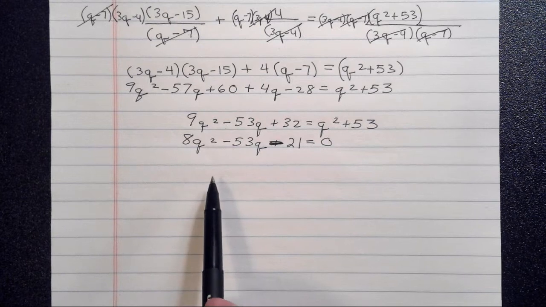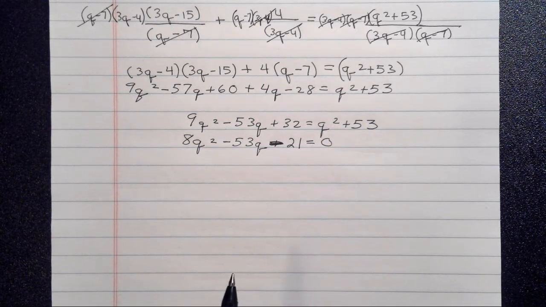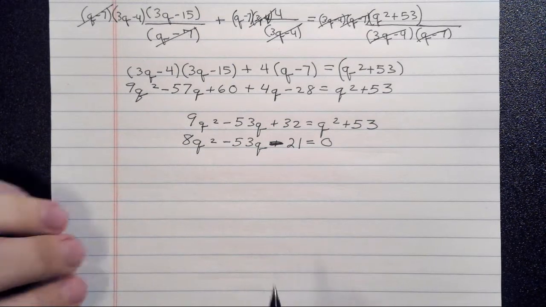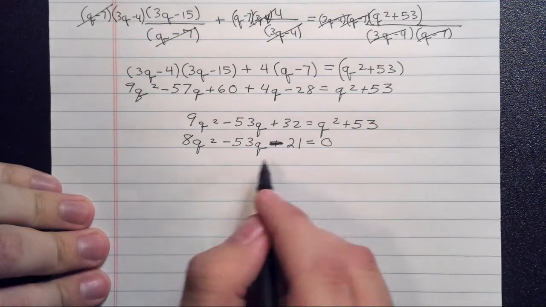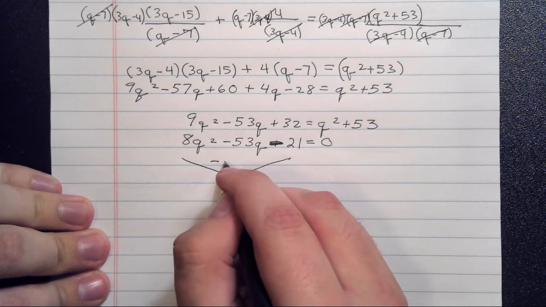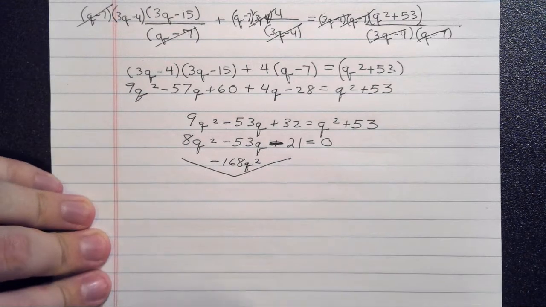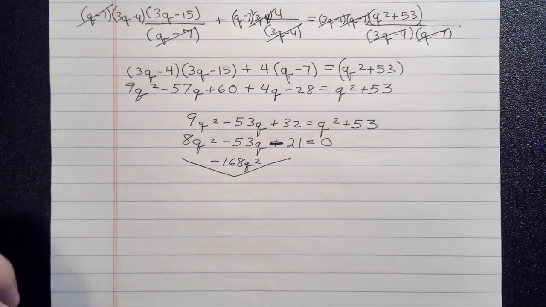Because think about it, quadratic formula, you're going to have to square b. Anyone know what 53 squared is off the top of their head? Good, because neither do I. All right, let's actually factor this. 8 times negative 21 is negative 168. Now I need factors of negative 168q squared.